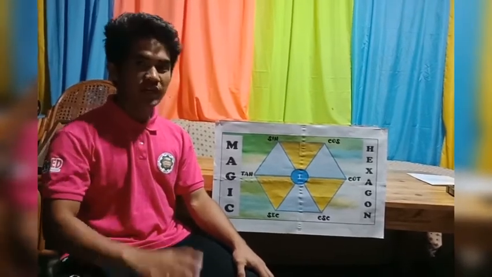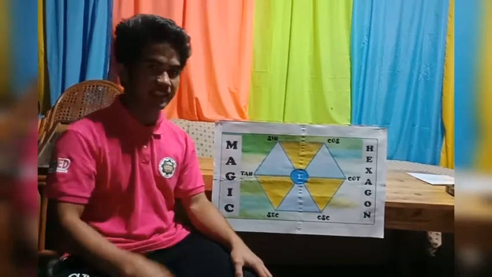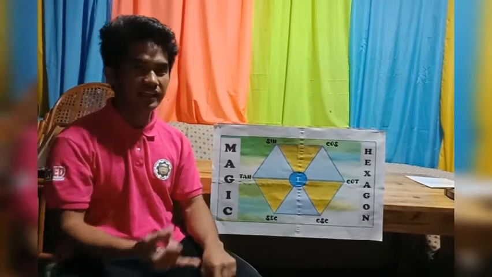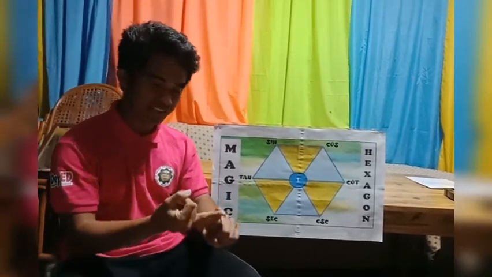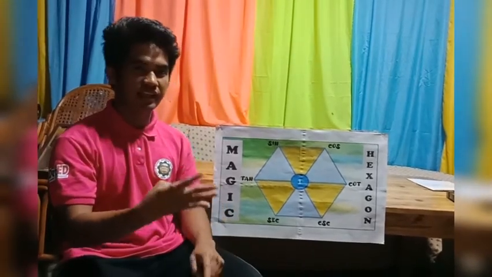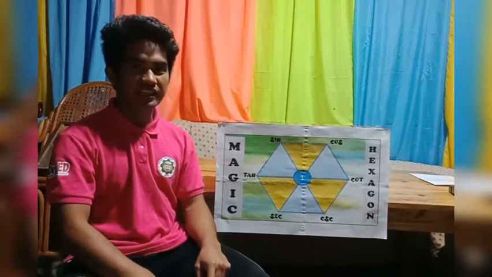By the way, we have the 4 trigonometric identities that must be applied in this Magic Hexagon. First, the Quotient Identity. Second, the Product Identity. Third, the Reciprocal Identity. And the fourth, and the last is the Pythagorean Identities.